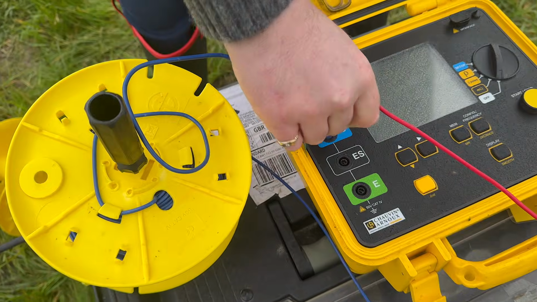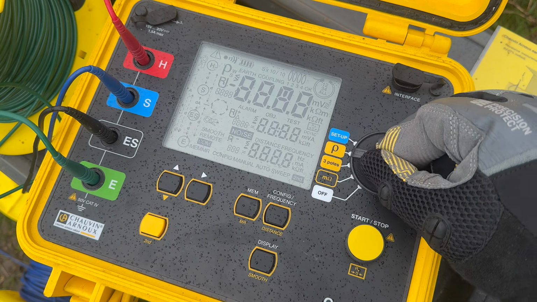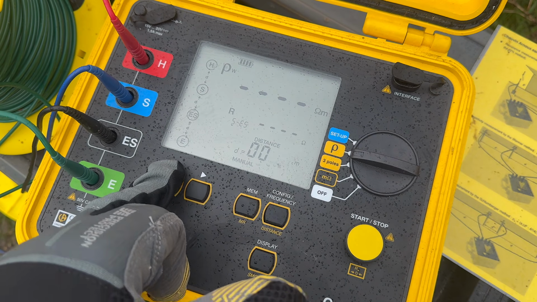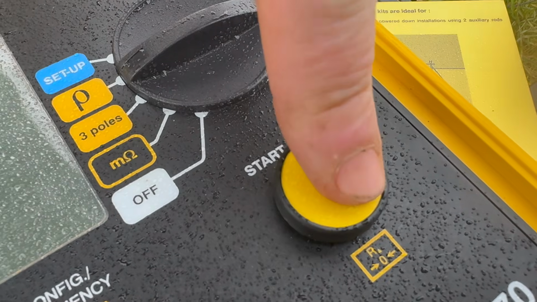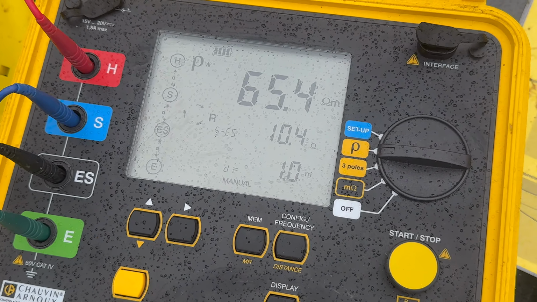Once the probes are in place, we connect the leads into the tester. Selecting resistivity, we can input the parameters of our test and it will do the calculations for us. We will show you the formula in a second though. Pressing the test button, the instrument injects a controlled current through the outer probes, and the inner probes then measure the resulting voltage difference. 1 down, 90 to go.